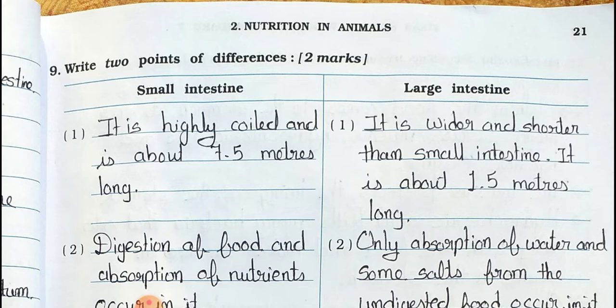Today we'll see chapter number 2, Nutrition in Animals. In the previous two videos, we have seen part 1 and part 2. In part 2, we have completed up to main 8. Today we'll see main 9.